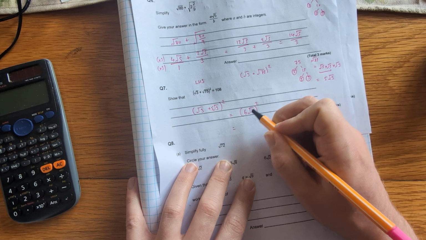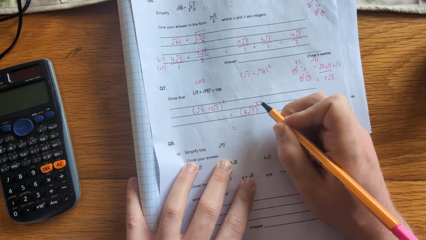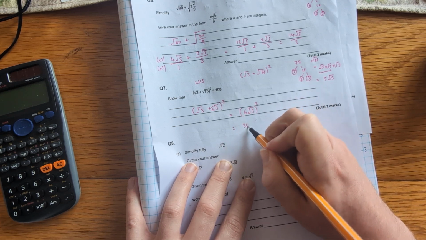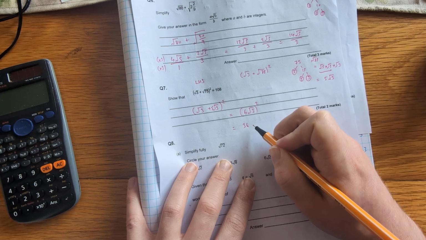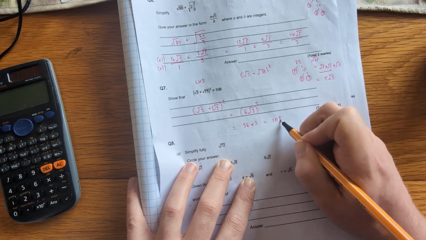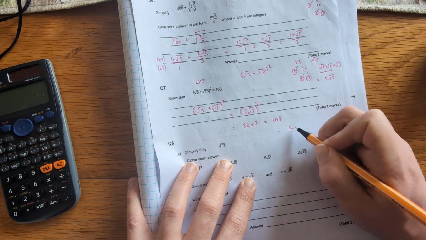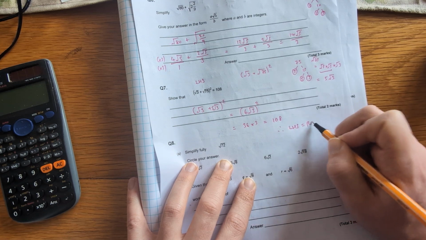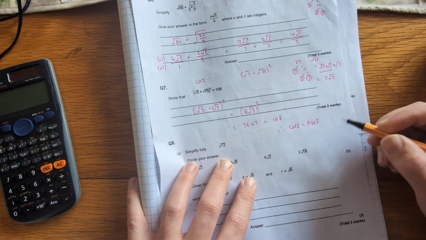And then all we have to do is square the integer and square the surd. So squaring 6 is 36. Squaring the root 3 is 3. So it's 36 times 3. 36 times 3 is 108. And therefore, the left-hand side equals the right-hand side. And we've solved it.